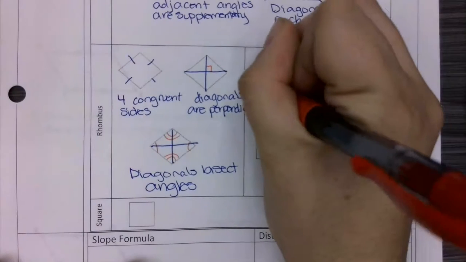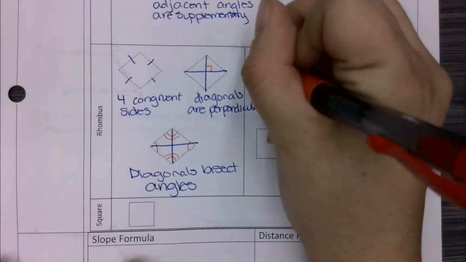Moving on to rectangles. The first thing we know about them is they have 4 right angles.